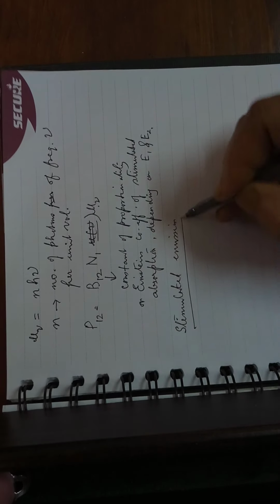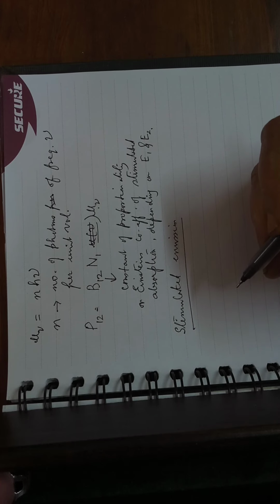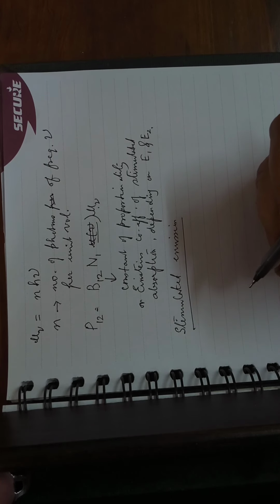As I told you, the same probability applies for the radiation incident on the atom, stimulated by a photon of frequency h nu 12, the same frequency.